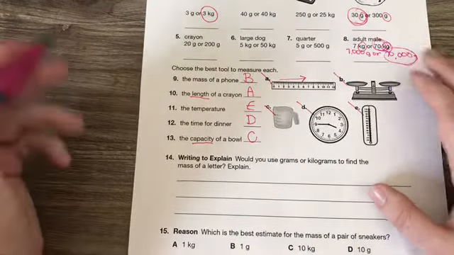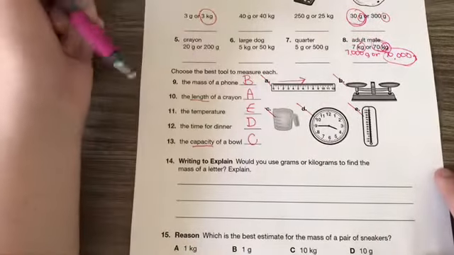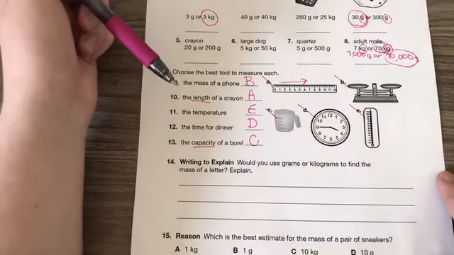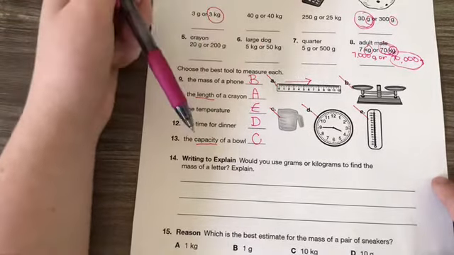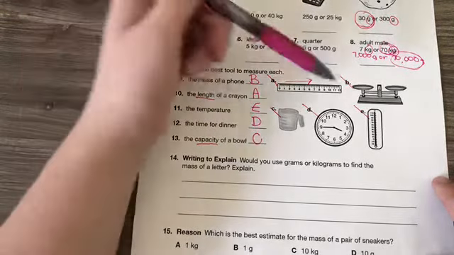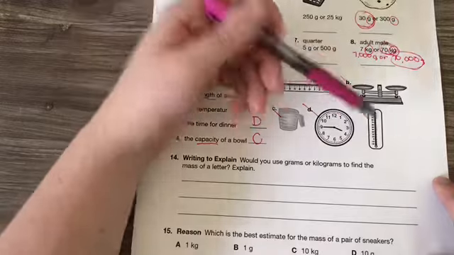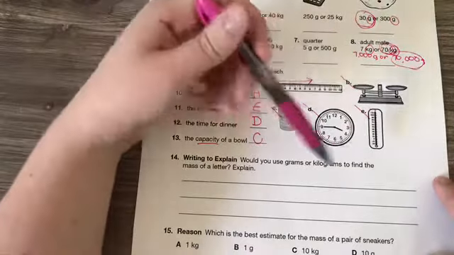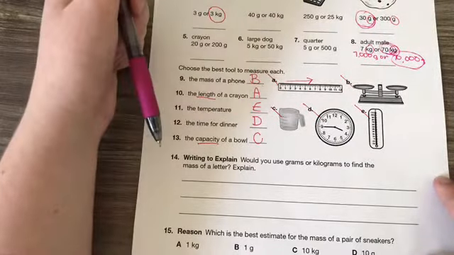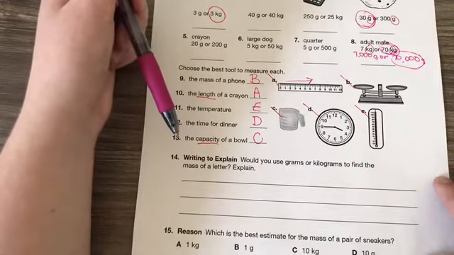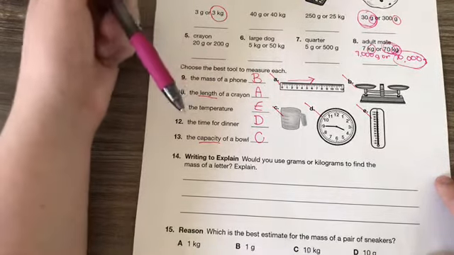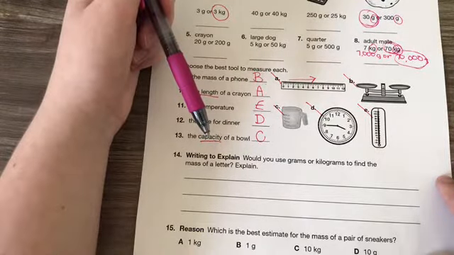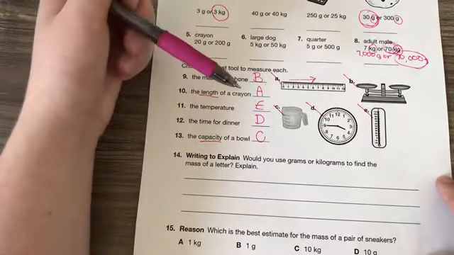All right, so now those tools are going to be super important to remember because throughout your lives, you're going to be using things like a ruler or a measuring cup, an analog clock, maybe a scale, and a thermometer. Isn't that kind of crazy how all of these things measure different types of items and different things? I can tell you that I probably use these every single day. Yep, I do. Every single day.